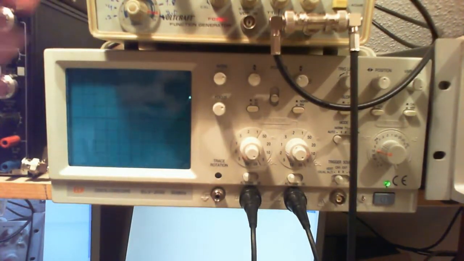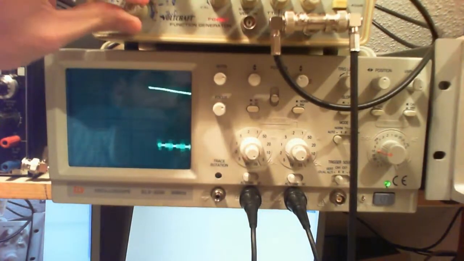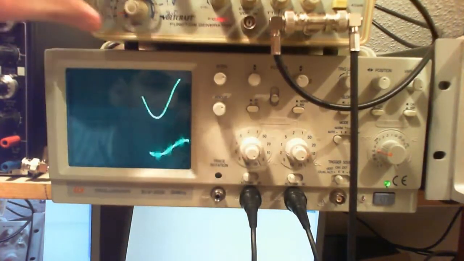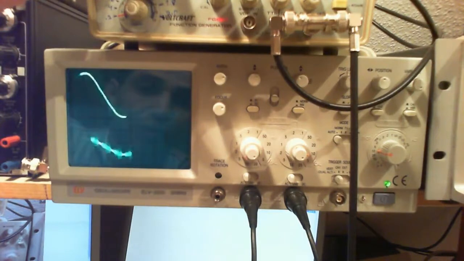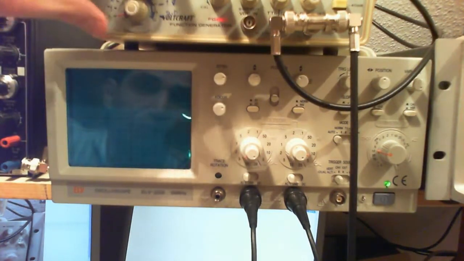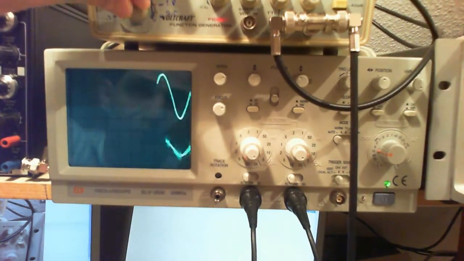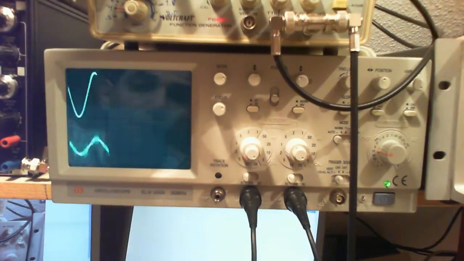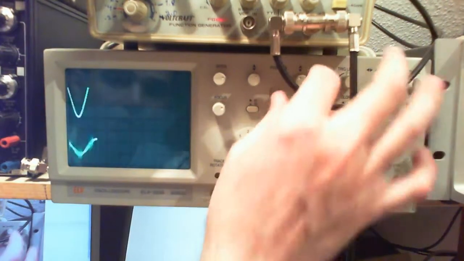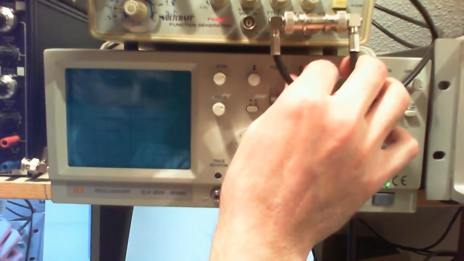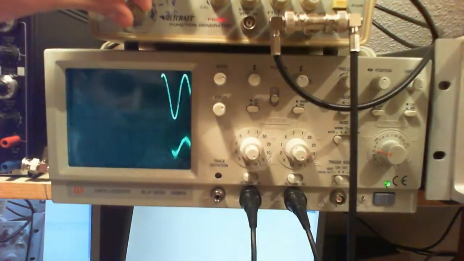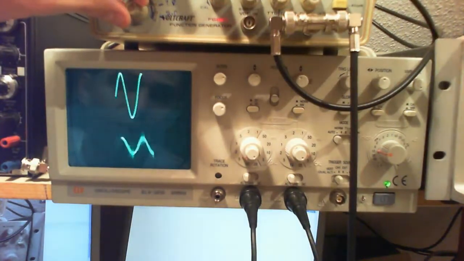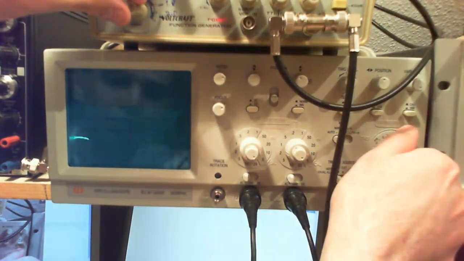So if I go back down here, 100 times 0.2, that's about 100 millivolts or so. So at about 40 millivolts, I have kind of the same output. 60 millivolts, I have kind of the same output.